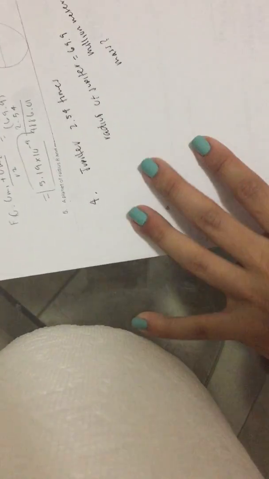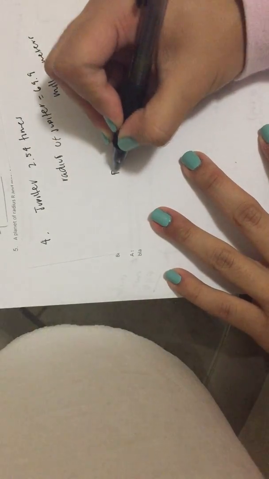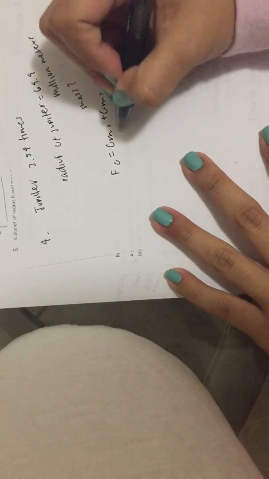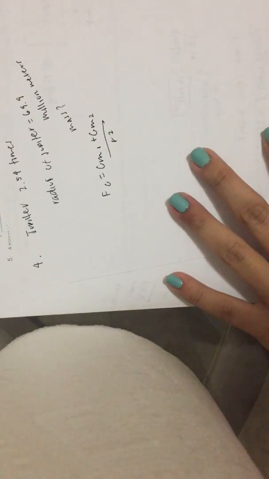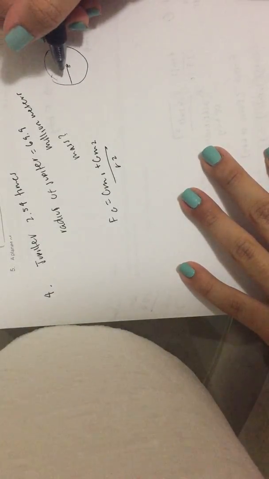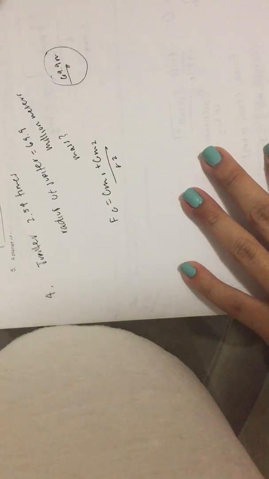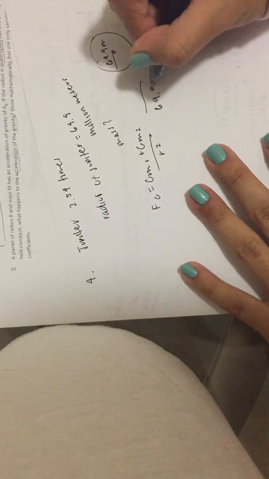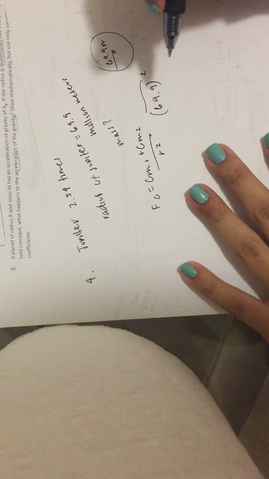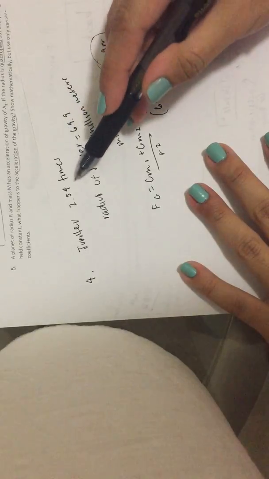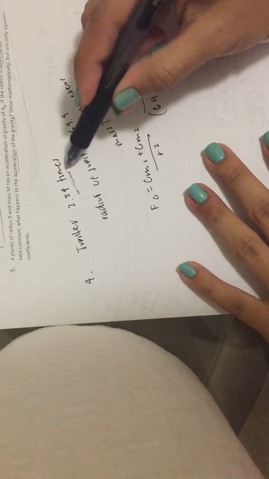And so I assume you use this equation. This is the radius. What I did was I just plugged the formula into the formula, and I just use this.